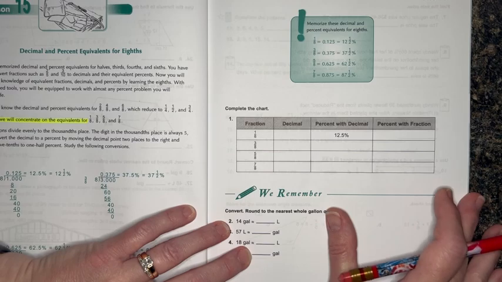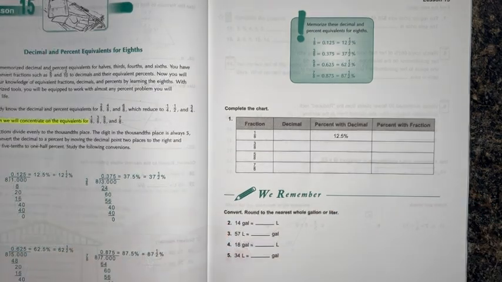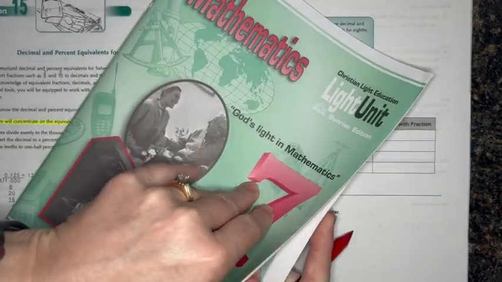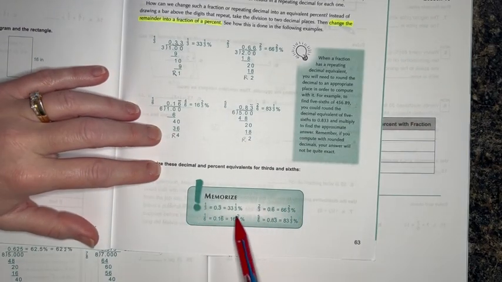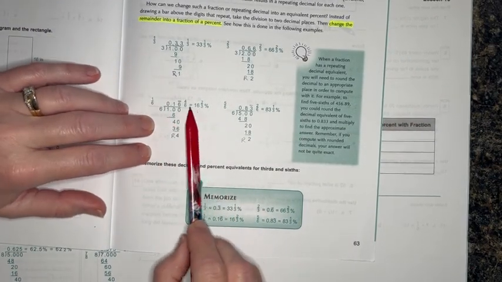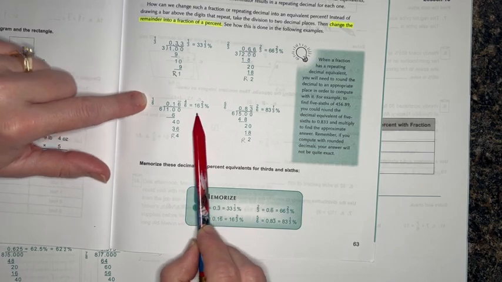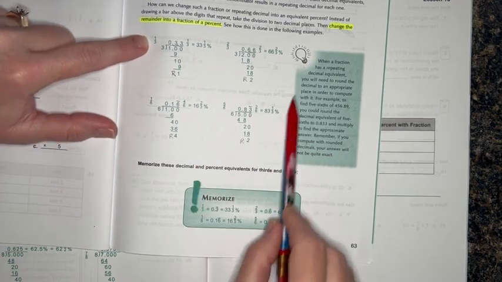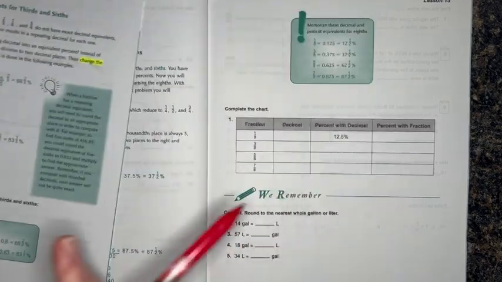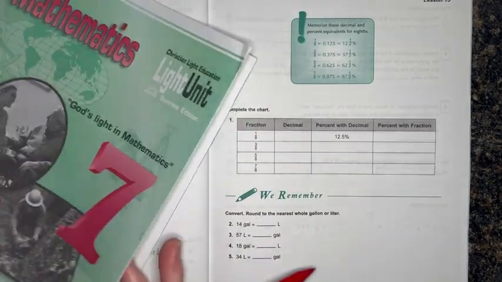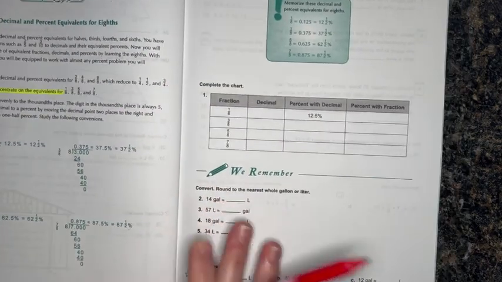I grabbed book 2 real quick. So here, remember book 2. On page 63 is that other chunk of memorizing, right? Where 1/6 was 16 2/3%, and 1/3 was 33 1/3%, and so on, 66 2/3%, okay? So to go back and review these, that's book 2, lesson 15. Now we're in book 4, lesson 15.